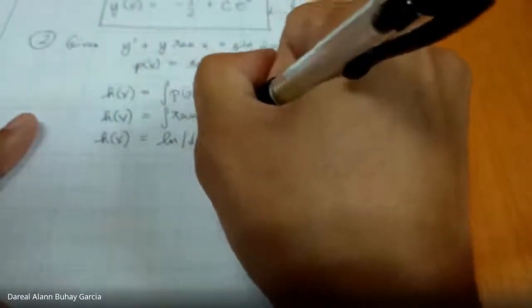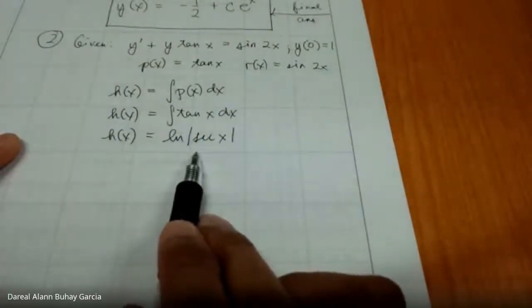The integral of tangent x, if I'm not mistaken, is ln of secant x. Yes, sir. Okay, very good. So ln of secant x.